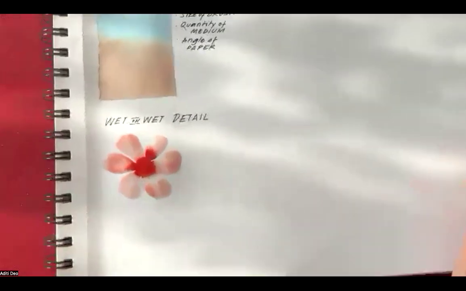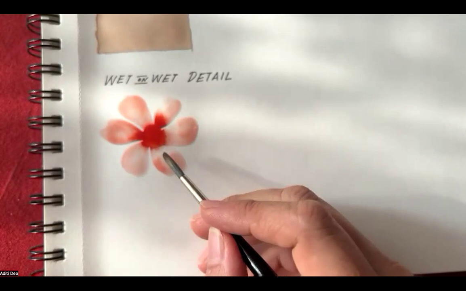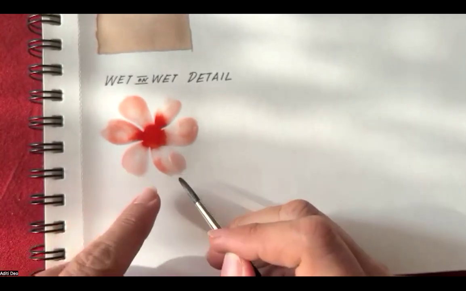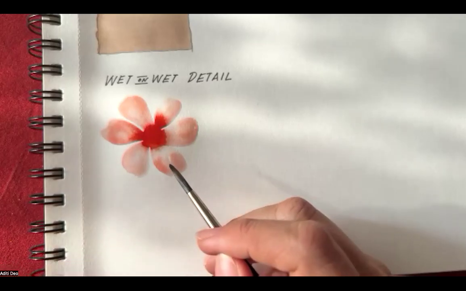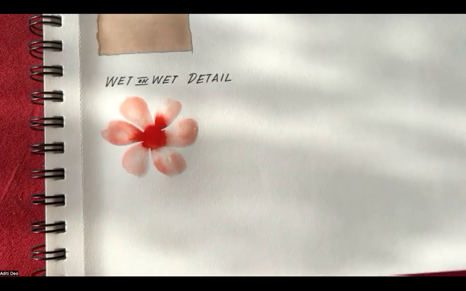But every time you damp the brush, right? You put the brush in water. Yes, because every time I make the petal, the water from the brush itself is going onto the paper and the brush is getting dry. Okay, cool.